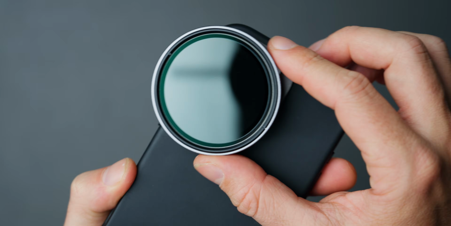Now, let me share with you pretty much all the methods you can mount an ND filter to your iPhone and which one is my favorite.